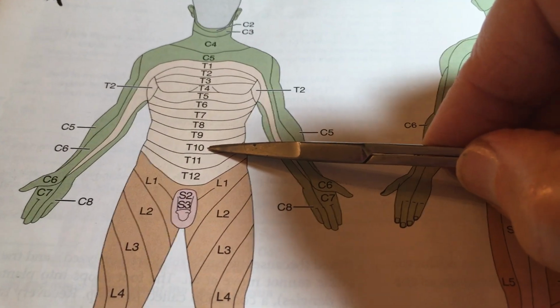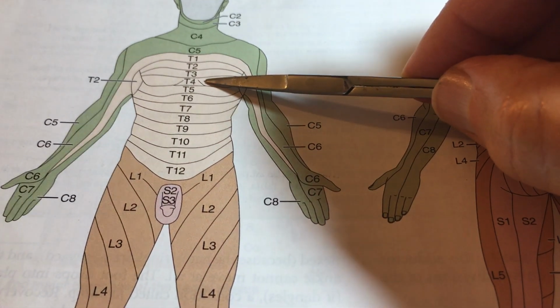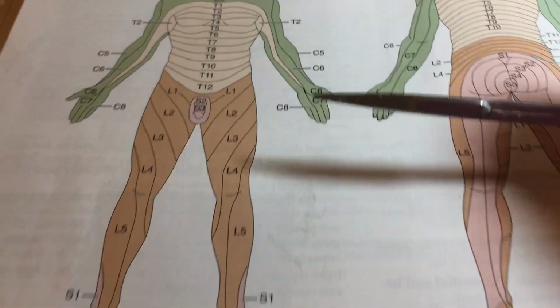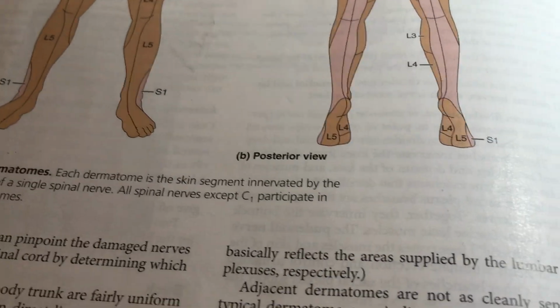I'd like you to know, though, that T10 is the umbilicus and T4 is the nipple line. It's a quick reference for your viewing pleasure.